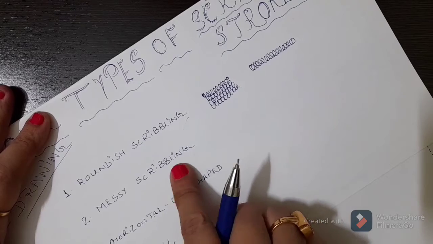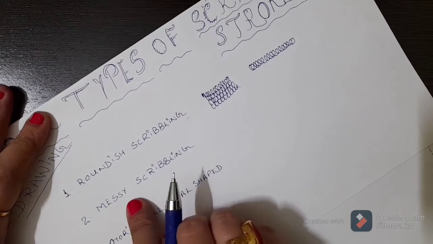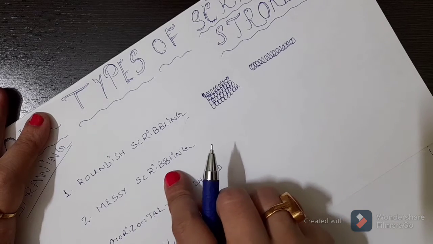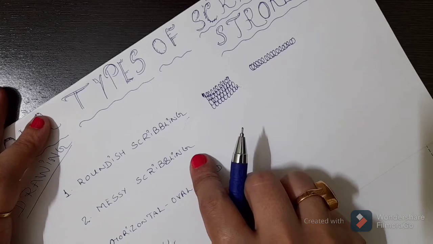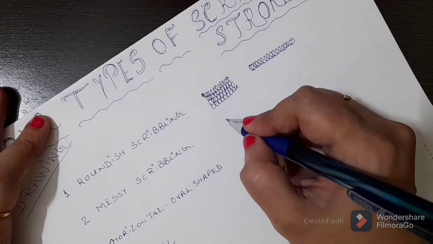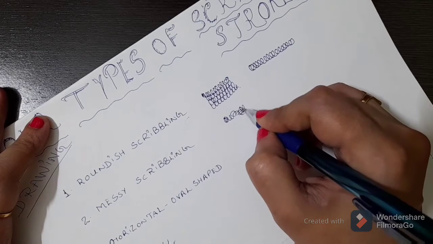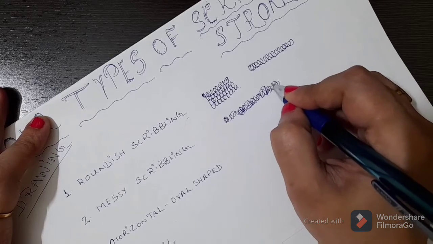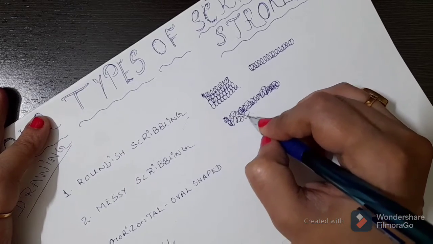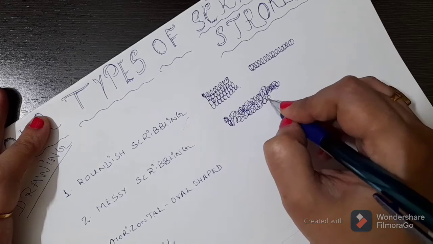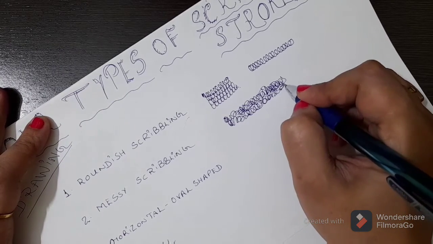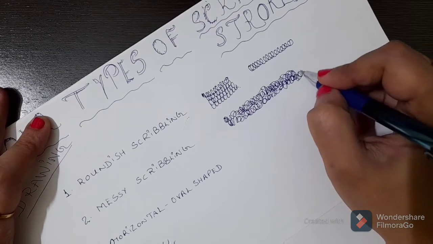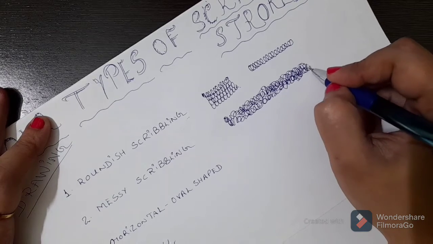Now we are doing the messy scribbling. Now messy, as the name suggests, it has no particular direction or any kind of a consistency in the look. You can do it in any random direction as you like. So you can do like this, you can do like this, whichever direction, it doesn't have any kind of shape as such. So in certain drawings you need this type of a look to create some rough textures.